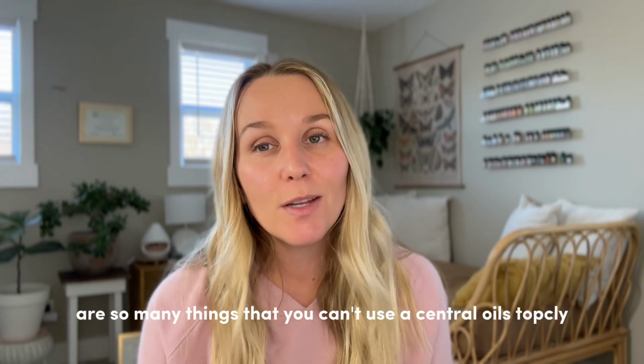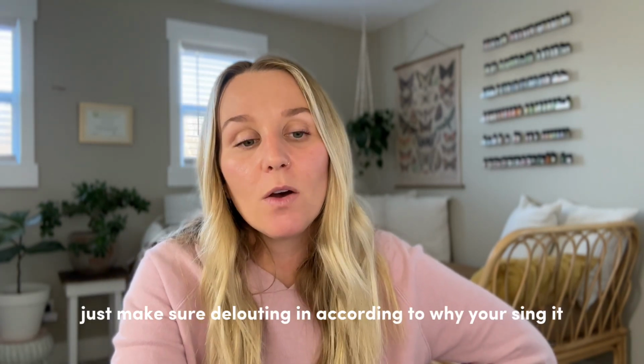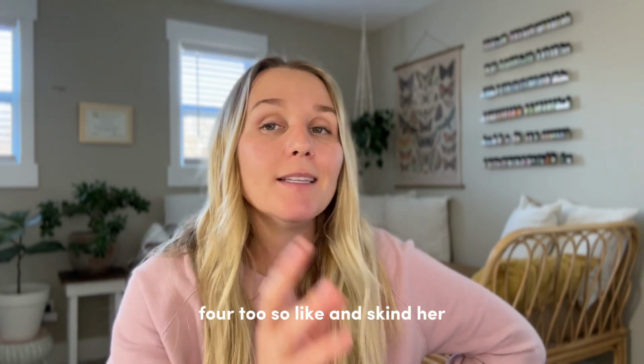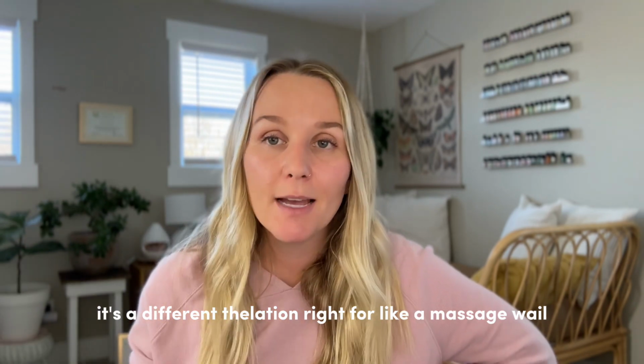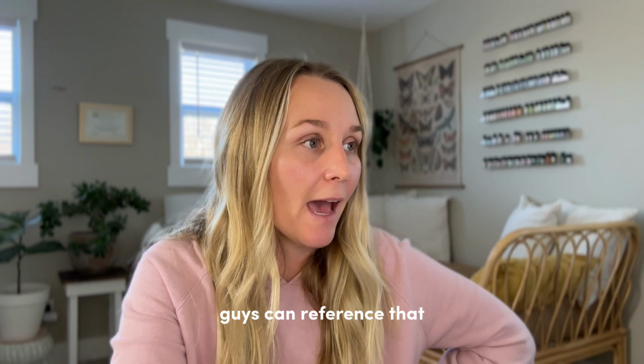There are so many things that you can use essential oils topically for. Just make sure you're diluting according to what you're using it for too. So in skincare, it's a different dilution rate than for a massage oil. And I will have this in the blog post here so that you guys can reference that.